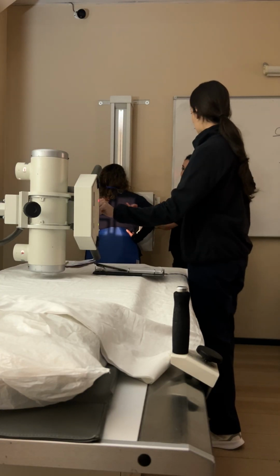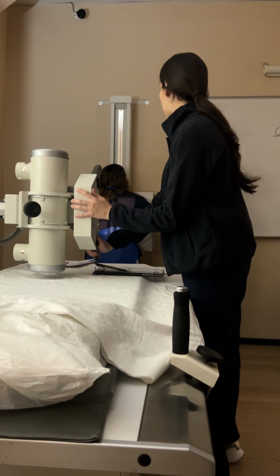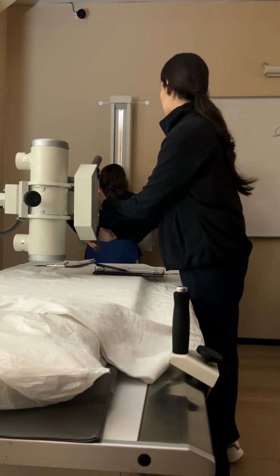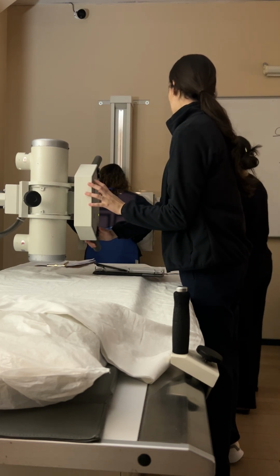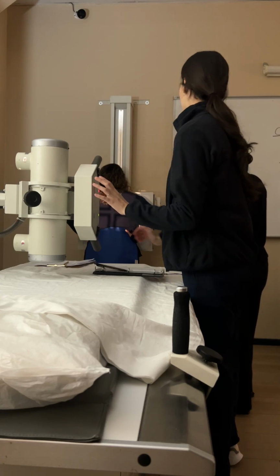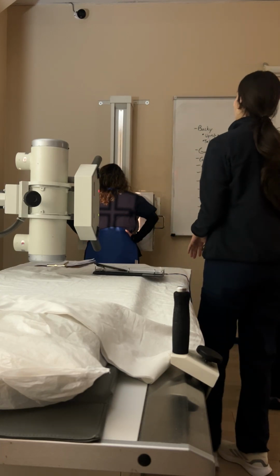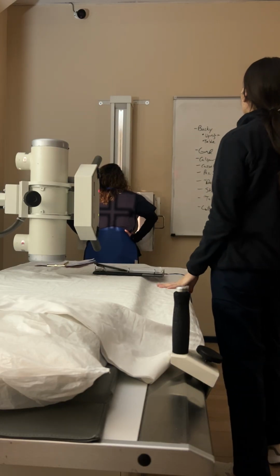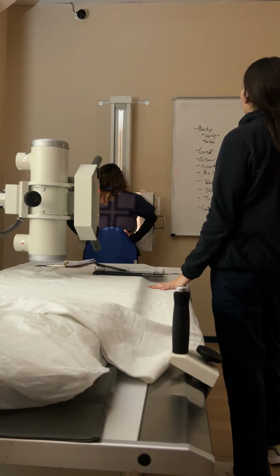No, move the machine up. Yeah, I would do that. Yeah, that's a perfect x-ray. Okay, so don't move. You're going to inhale, take a deep breath. Exhale, take a deep breath and shoot. Okay, you're all right.